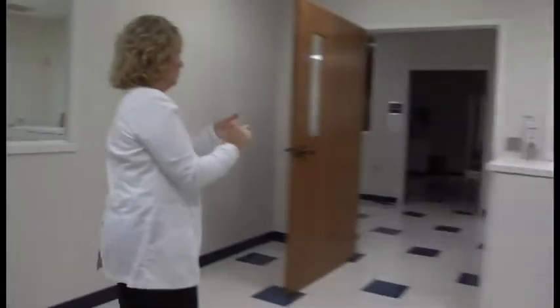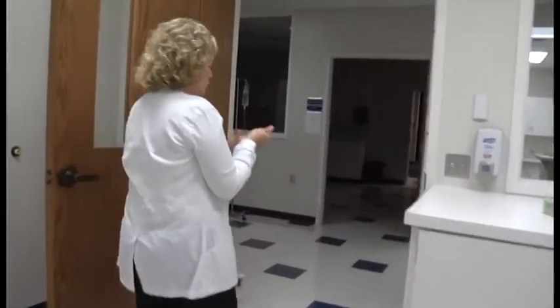About a nickel size of hand sanitizer will do, and it takes about 15 seconds to dry. You will need to rub your hands together during that time so that it dries appropriately. All right, we'll leave the room and we'll go out to the medication cart.